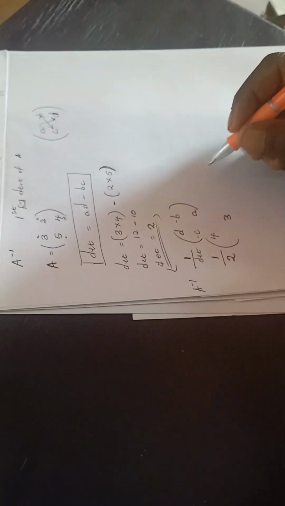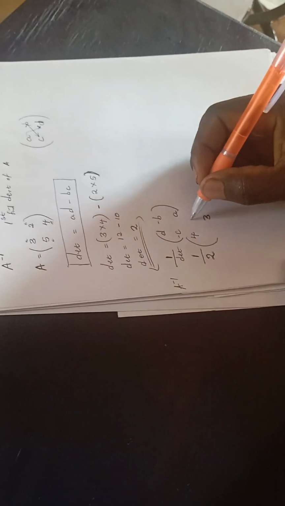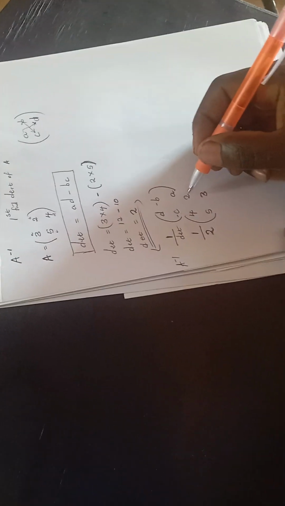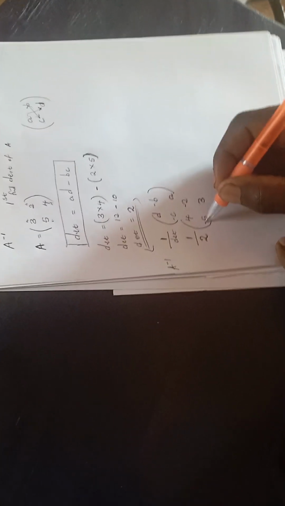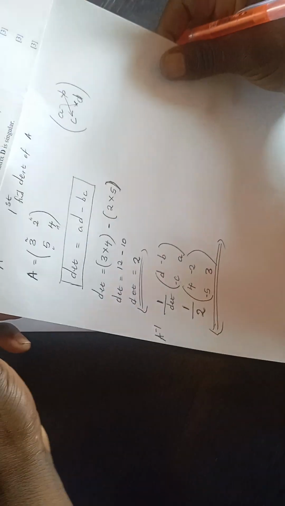Then 3 is going to take the position of D, so we are going to have 3 here. We had positive 2 and positive 5 here, so they are going to change their sign. This one is going to be negative and this one is going to be negative. That will be the inverse of the matrix. So that's it.